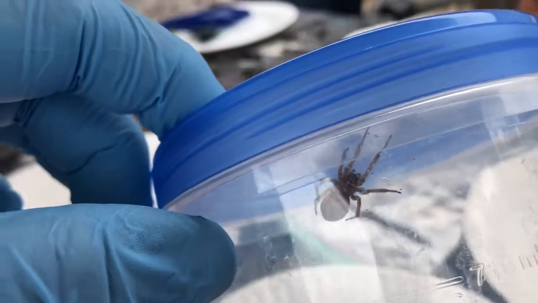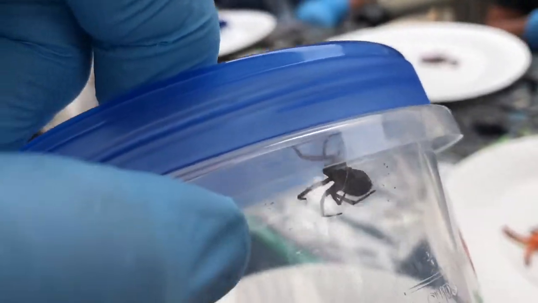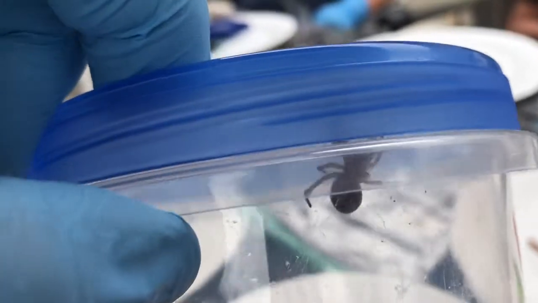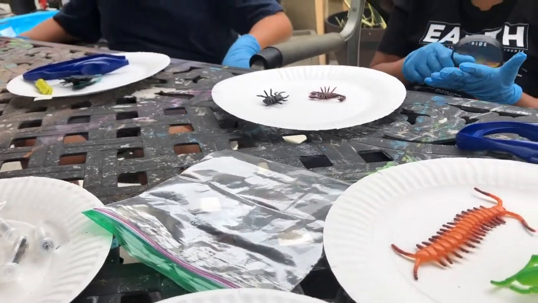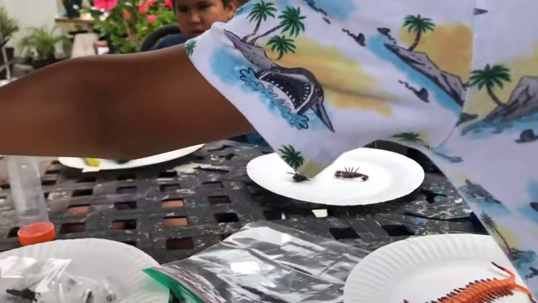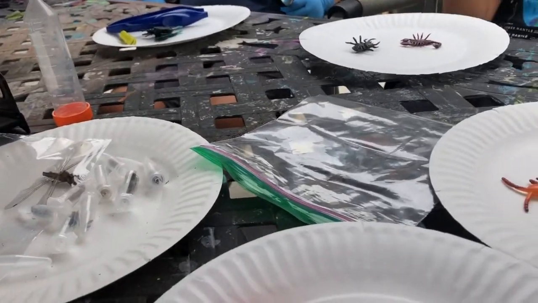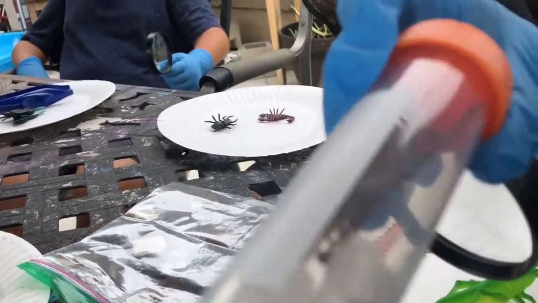Maybe let's take a look at another arachnid, right? What about this one that we caught just hanging around the house? Arachnid. What are they related to, these arachnids? Scorpions. That's right. So mites was the other one. So scorpions and spiders are all part of the arachnid family.